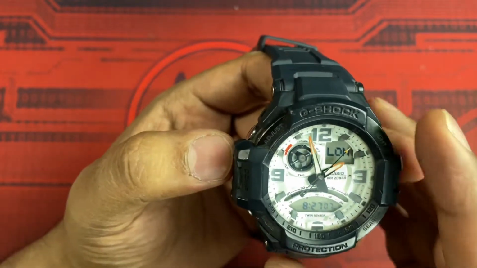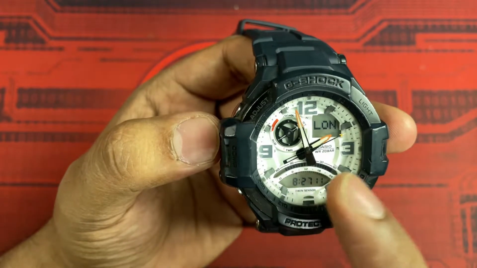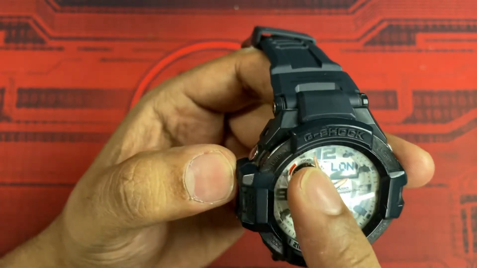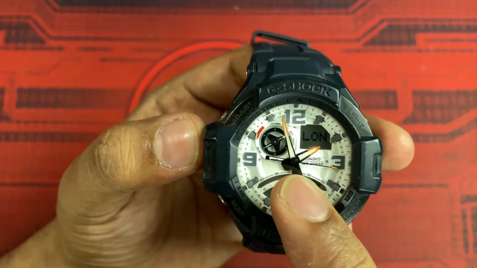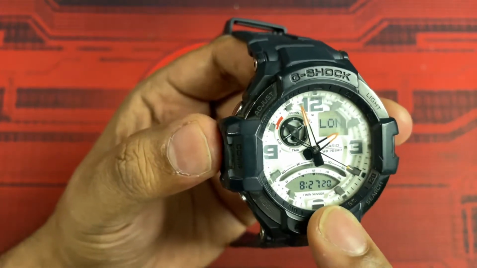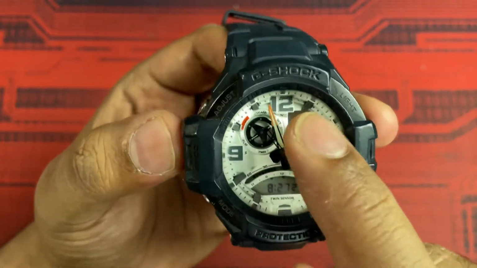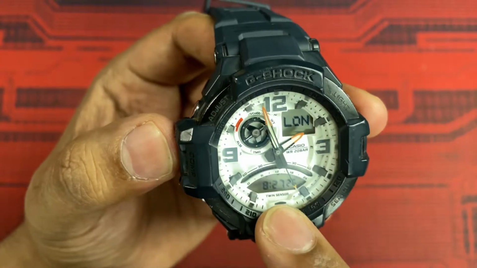So this GA-100 model has got dual time zone settings, so you can see that the time zone that is being shown by the hour and the minute hand over here is different than what you can see as the digital time over here. So this is a local Delhi time, as I'm based in Delhi, and the one you can see over here I've set as London time.